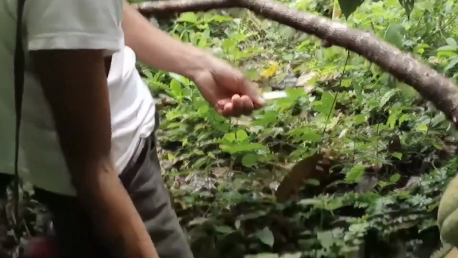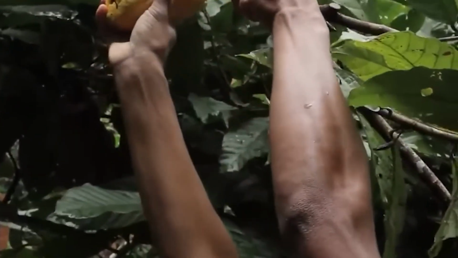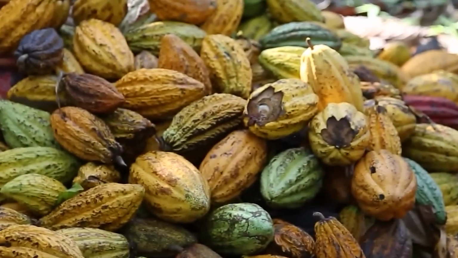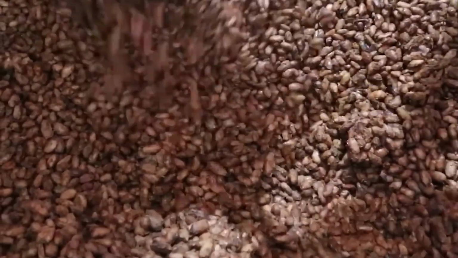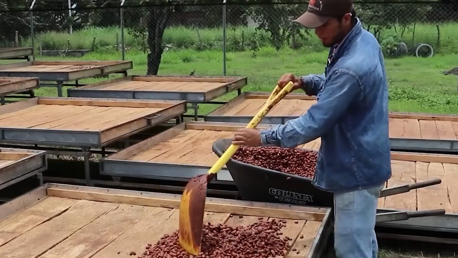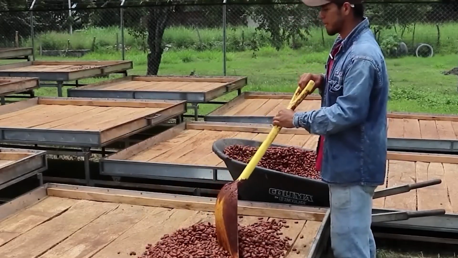These regions benefit from ideal climate conditions, which allow farmers to cultivate cocoa beans with the best flavor profiles. According to the International Cocoa Organization, Côte d'Ivoire accounts for nearly 40% of the world's cocoa supply, making it a significant player in the global chocolate industry.